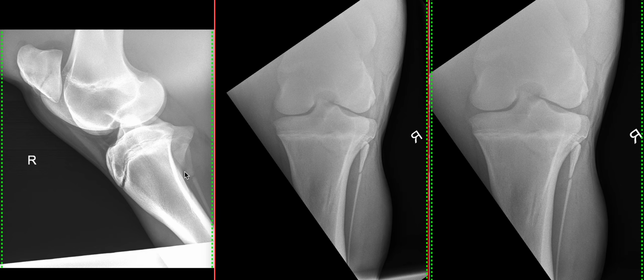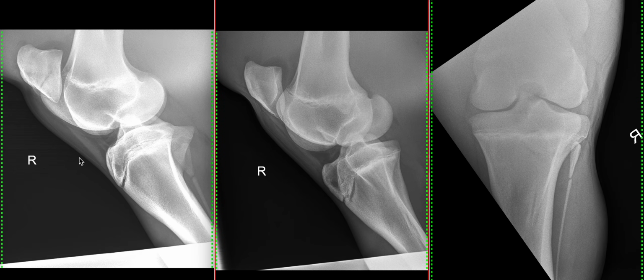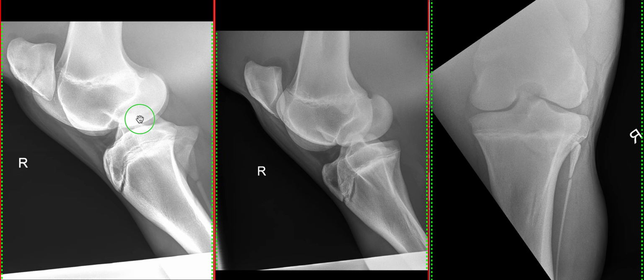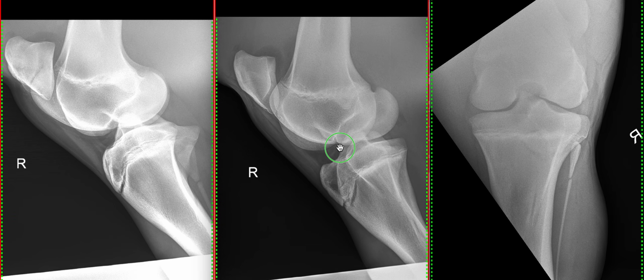So just to tell you what views we've got up here, we have a lateromedial view on the left, a caudolateral craniomedial oblique view in the centre, and then a caudocranial view on the right. And this is what I would determine as a minimum sequence series for looking at a stifle.